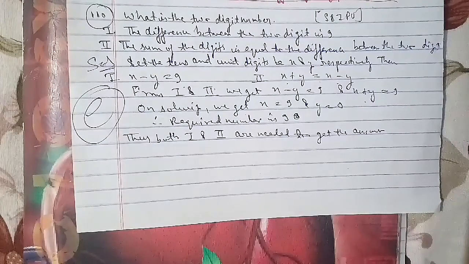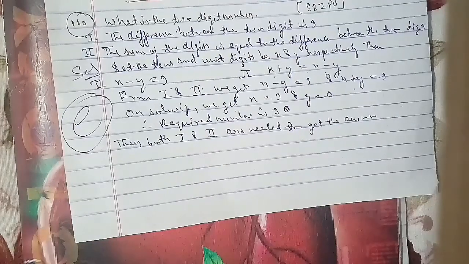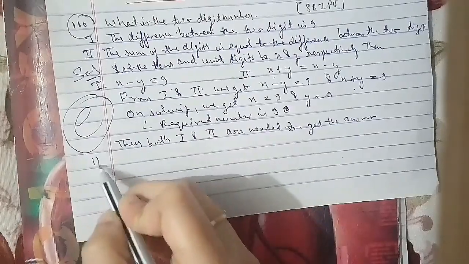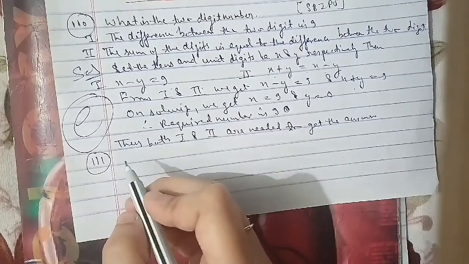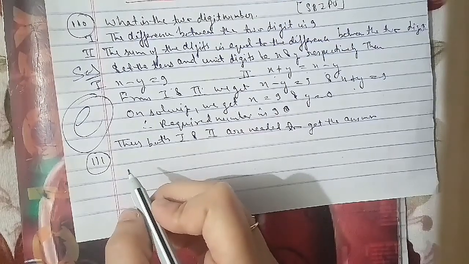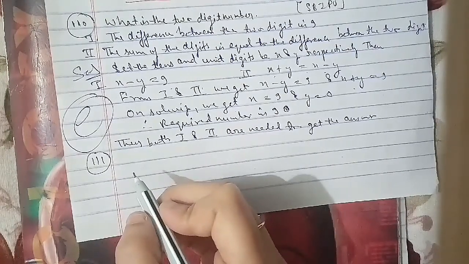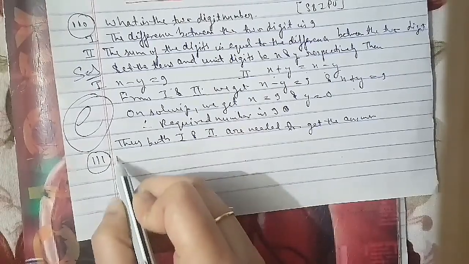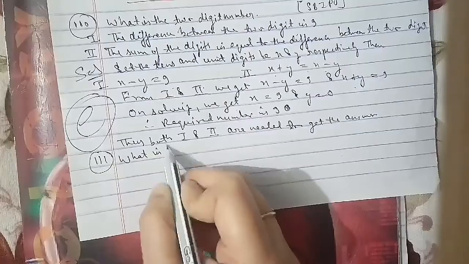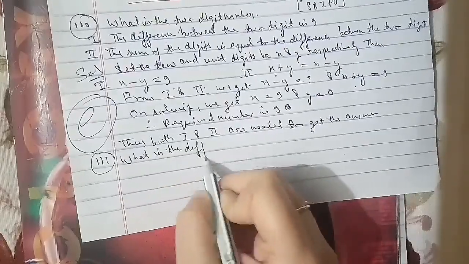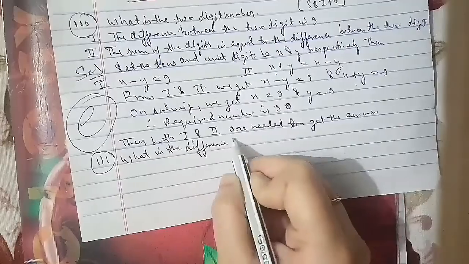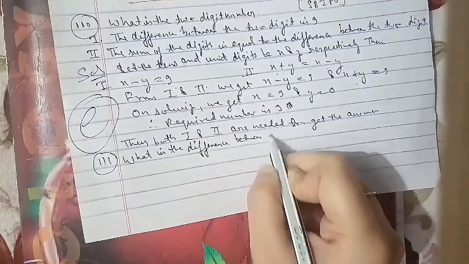We'll go ahead with another one, which is the 111th question of the sessions, and that is: what is the difference between the digits of a two-digit number? This question has been asked in your bank PO question paper.